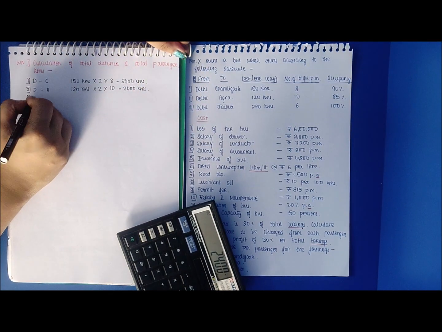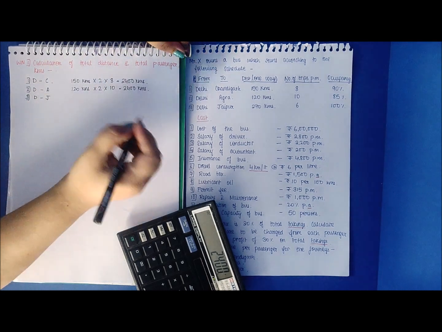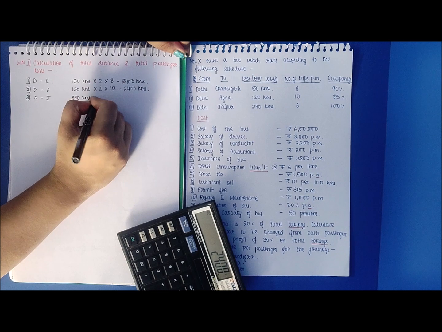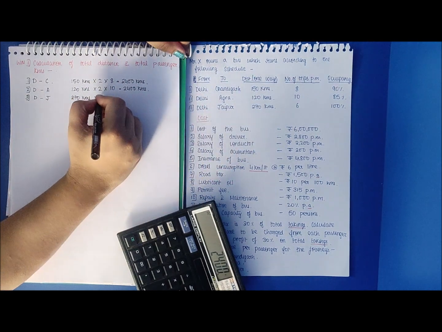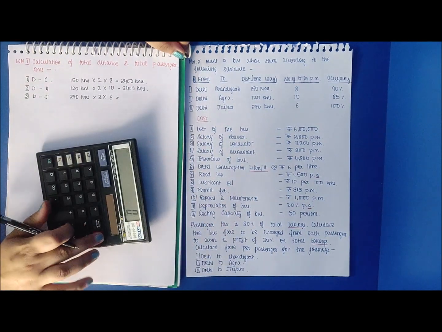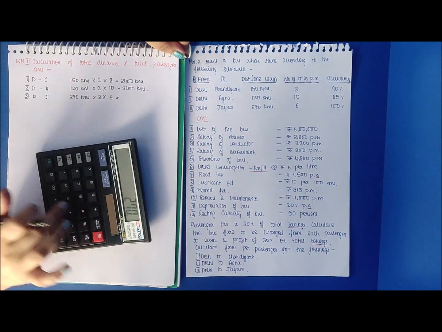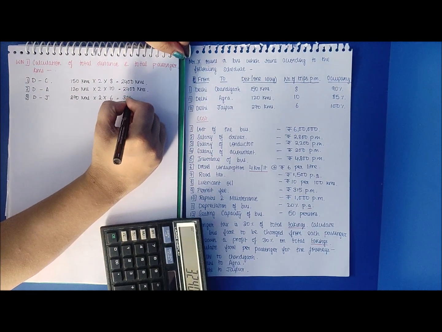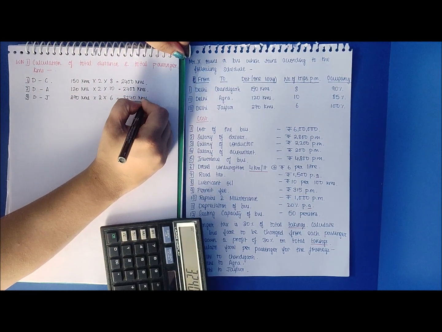Third, Delhi to Jaipur. One way 270 kilometers into two sides into 6 trips. So that would be 270 into 12. That is 3240 kilometers.